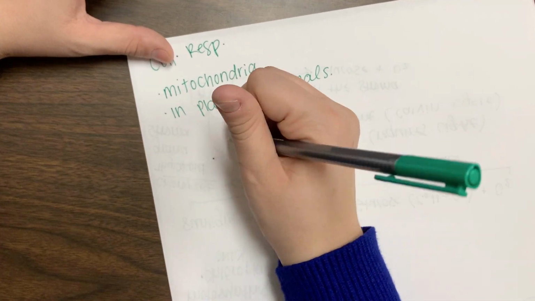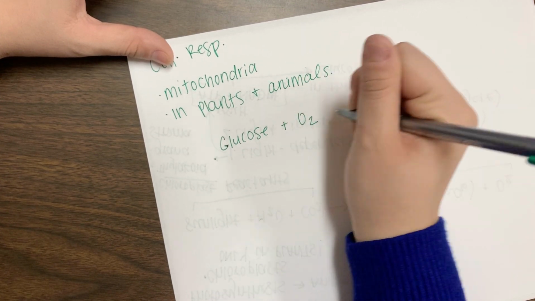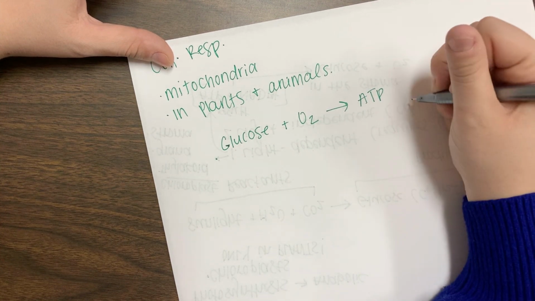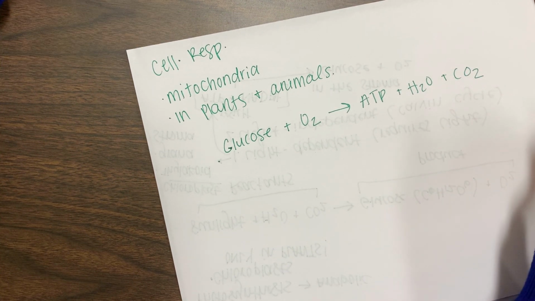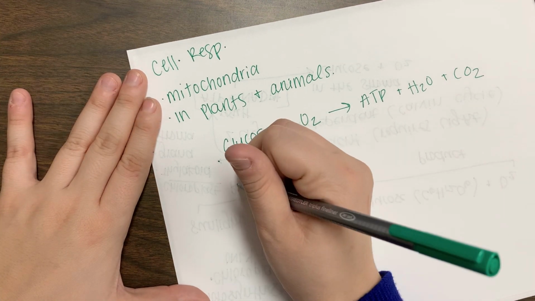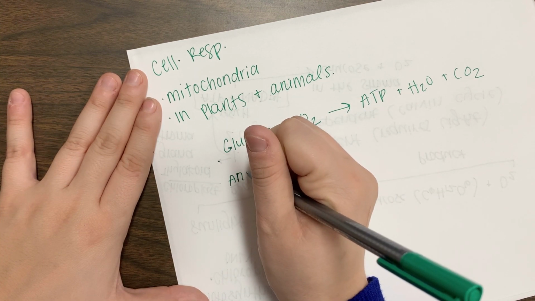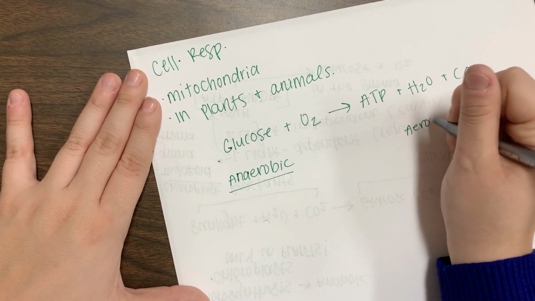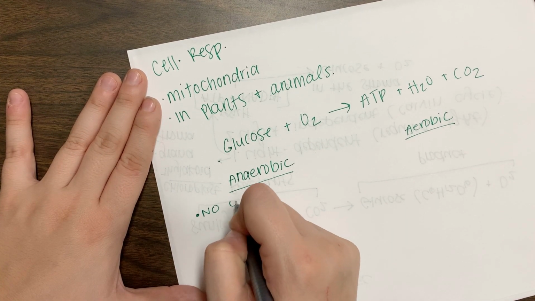So your formula is going to be glucose and oxygen go in, and then out come ATP, which is going to replace our light energy or the sunlight, plus H2O, which is water, and CO2. Okay, so there are two kind of like categories for cellular respiration. We have anaerobic, and we have aerobic. Okay, so anaerobic, no oxygen.